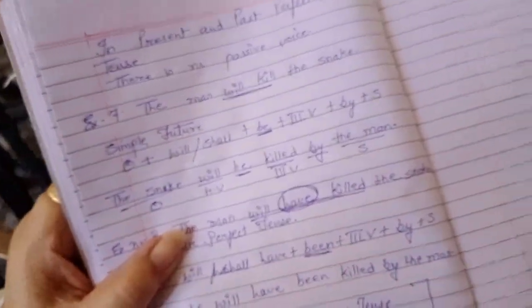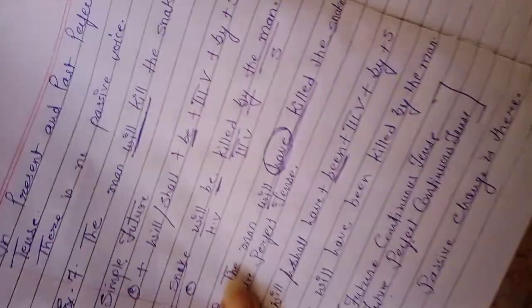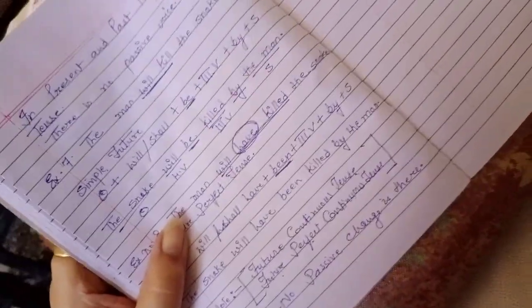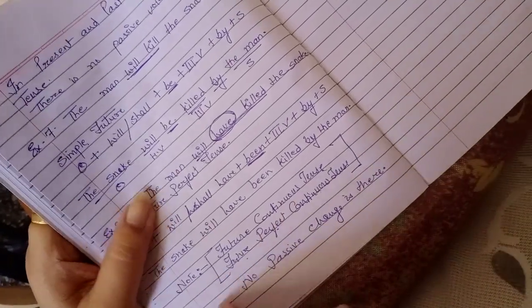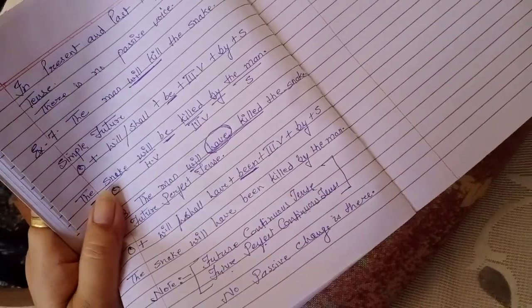Hope students you understand the above given rules related to the tenses. In my next video, I will continue with some other rules how to change active voice into passive voice.